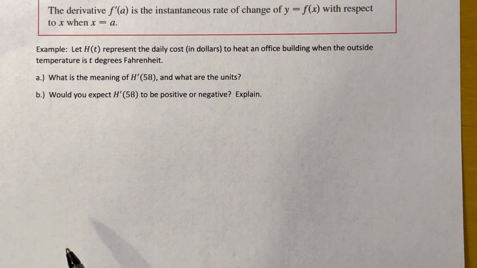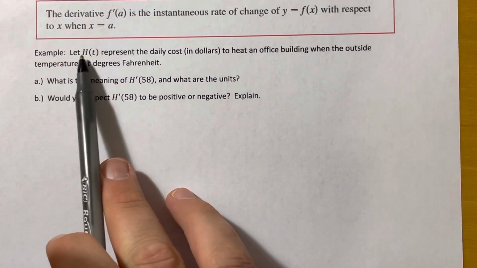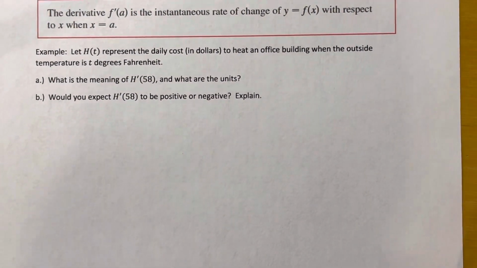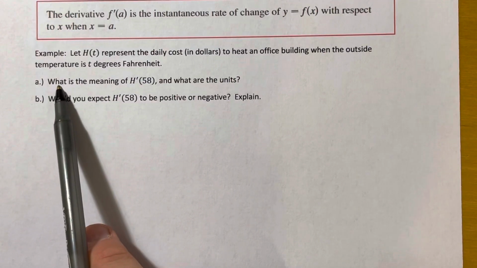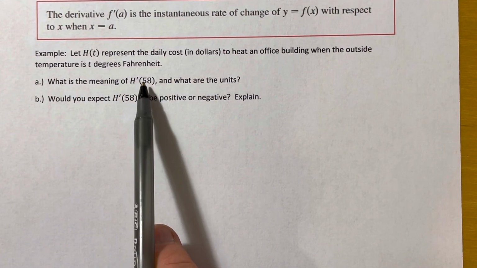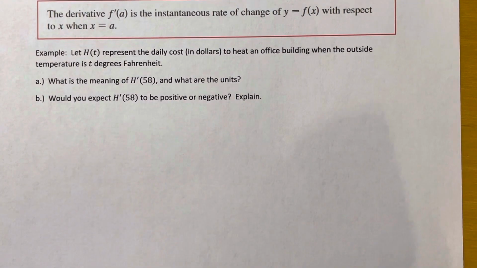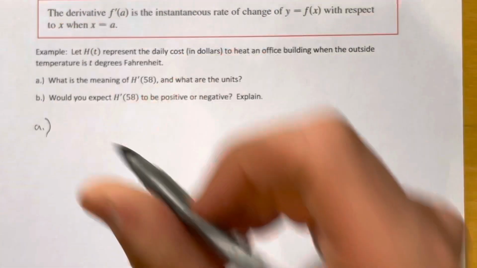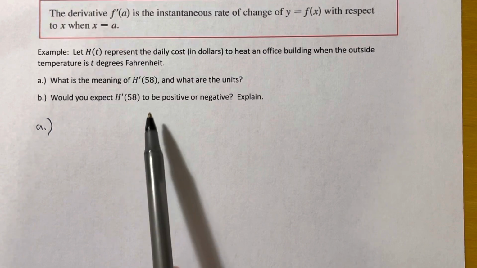The higher the temperature outside, the more work that the air conditioning units are going to have to do to cool the office, and so it's naturally going to cost more. There's an expectation that those two variables are related somehow. We don't know how they're related. We don't know if it's a linear relationship, an exponential one, or something completely different. We just know that there's some function that relates those two. So there's two things we want to do here. First, we want to interpret the meaning of h prime of 58, and we also want to determine what the units of that are. Okay, so what does h prime of 58 mean?